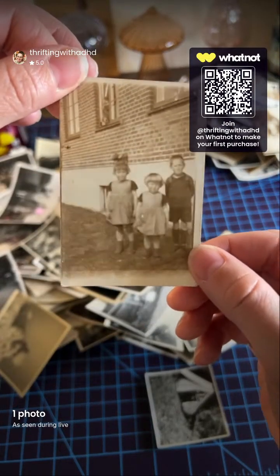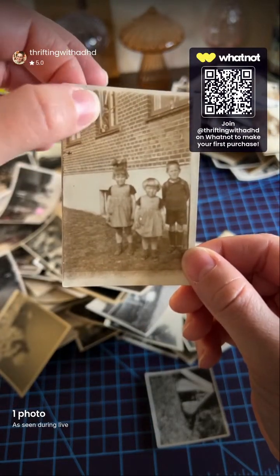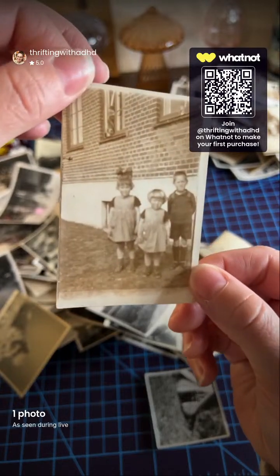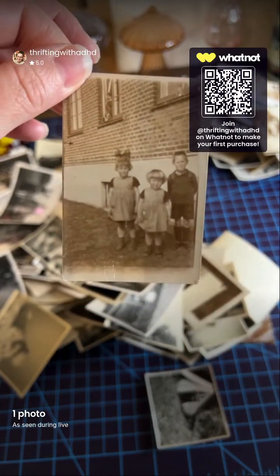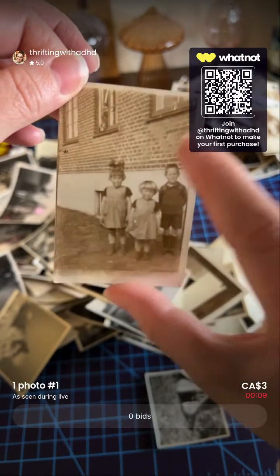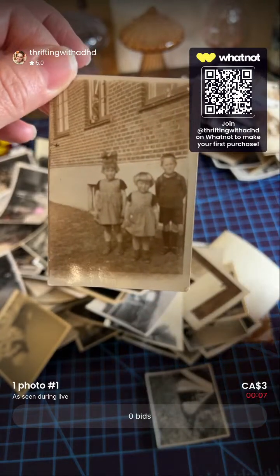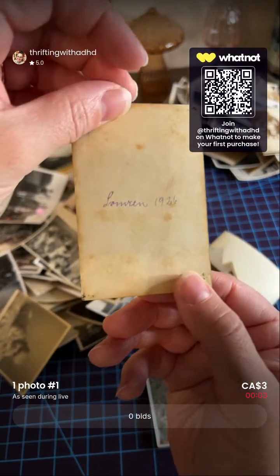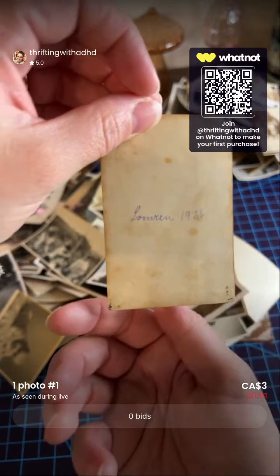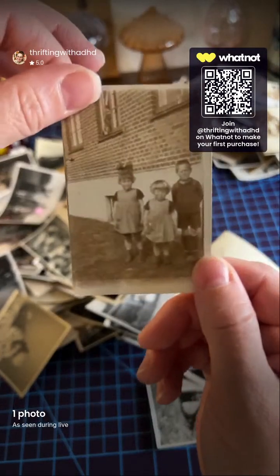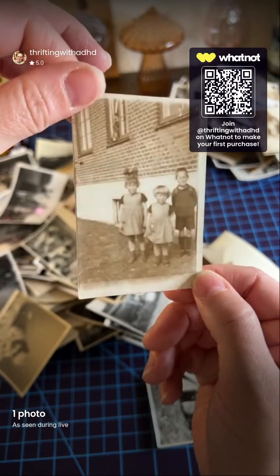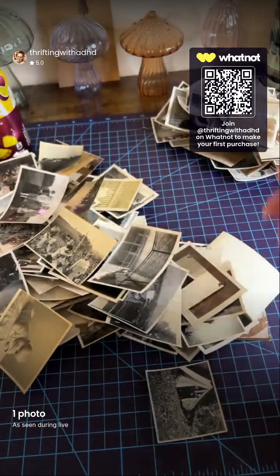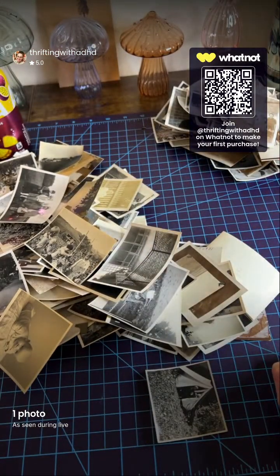There is this one here of 3 young children, and there is somebody looking on through the window there. This poor girl, she got a bowl cut for sure. 1926, guys. This one's an oldie. 1926, this photo. That will go in that pile there because we've already run through it.